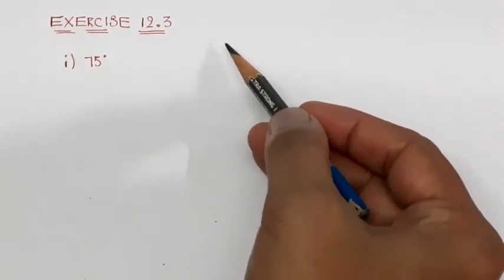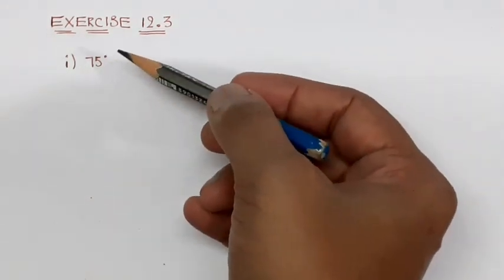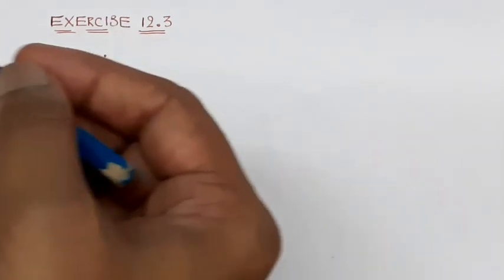So today we are going to finish exercise 12.3. With that, we will conclude this chapter, lines and angles. There exists only one question with 10 sub questions, where the question is, using protractor, construct angles having the following measures. They gave some measures like 75 degree, 120 degree, 99, etc., of which we have to make use of protractor and construct the respective angles.